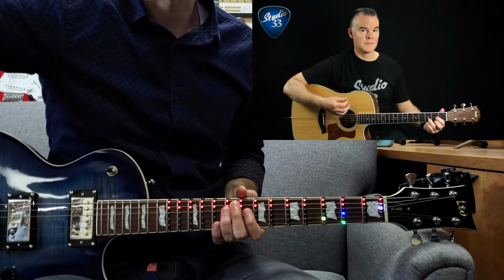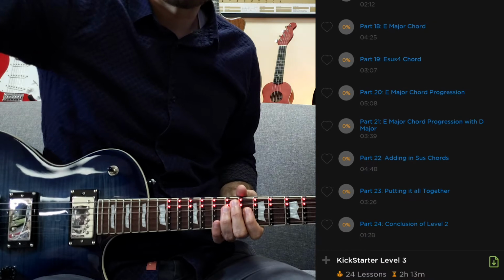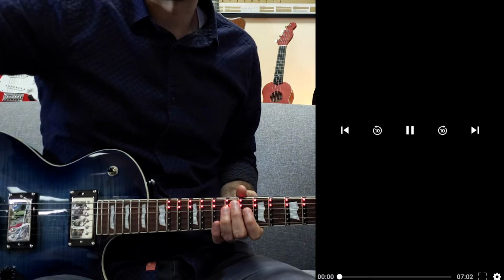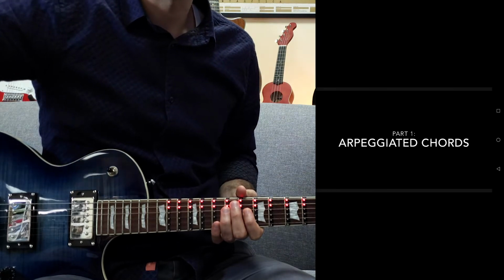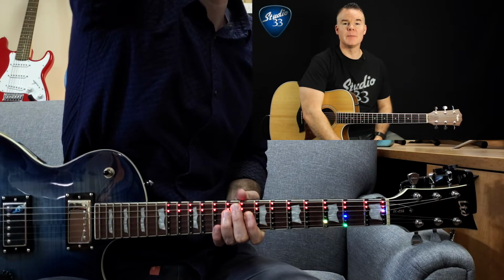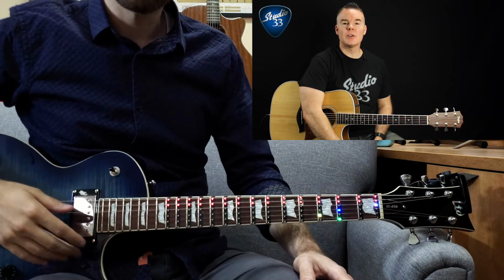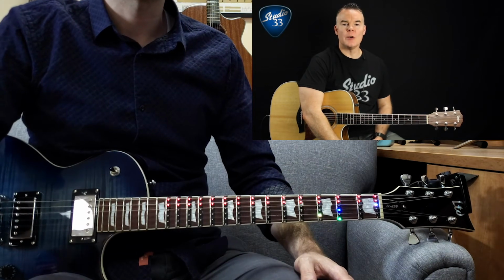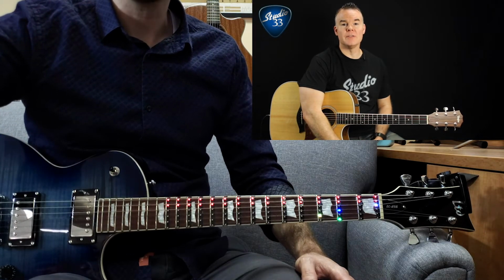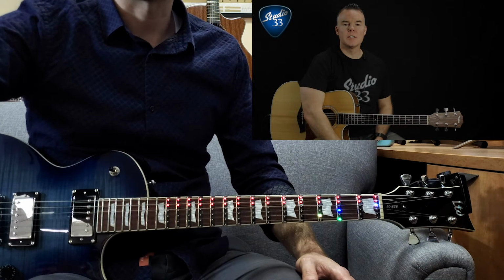So let's go back to the lessons list. And we're actually going to skip way ahead. You can see I'm just zooming past a ton of lessons here. And we're going to get into arpeggiated chords. We're going to start things off by looking at a new technique. And this is called arpeggiating chords. That might sound complicated, but an arpeggio is simply a chord that we take apart and we play each individual note separately. Easy to say, much harder in practice. So let's skip ahead.